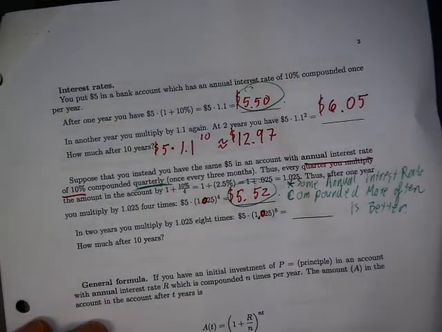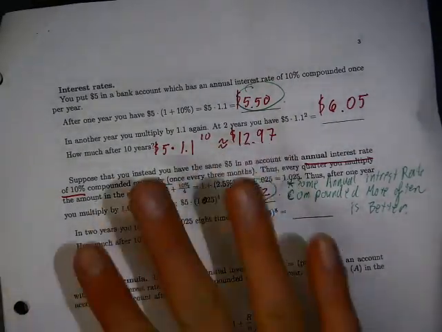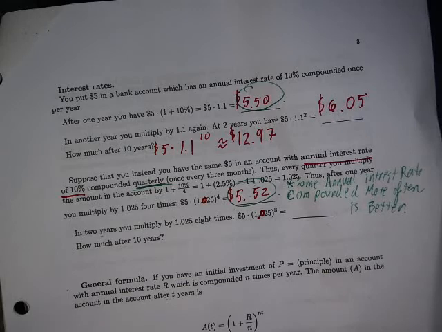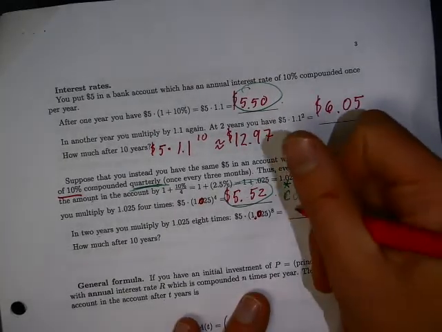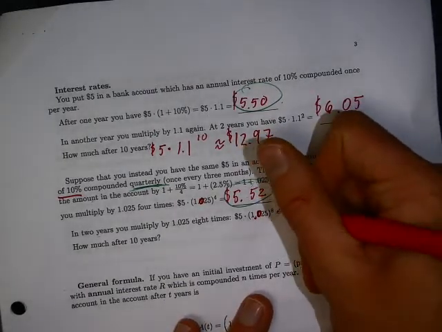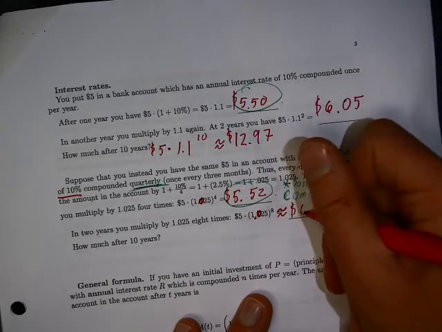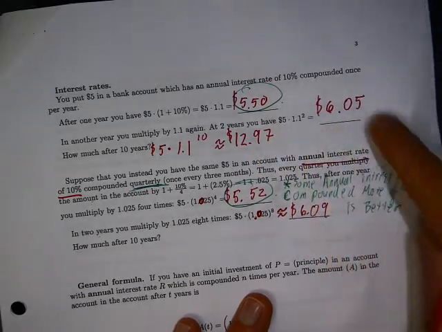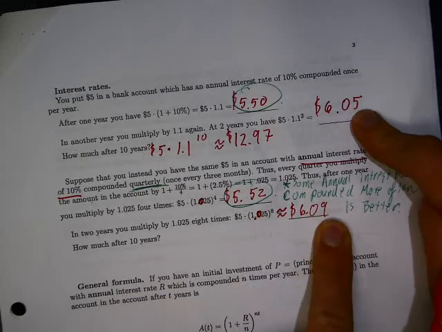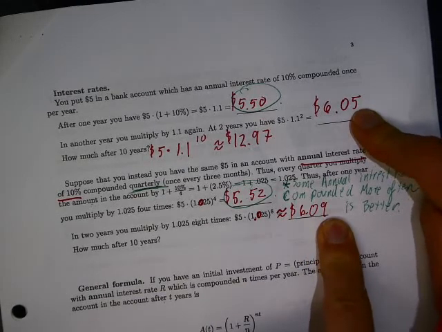In 2 years, you'll wind up multiplying by 1.025. Well, 2 times 4 is 8, so 8 times. You do that, you wind up with approximately $6.09, which again, notice, that's 4 cents more than you would have had if you just compounded once a year.